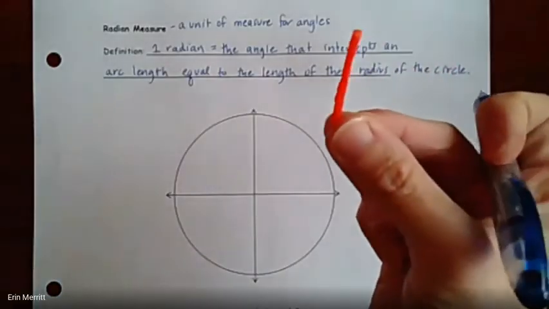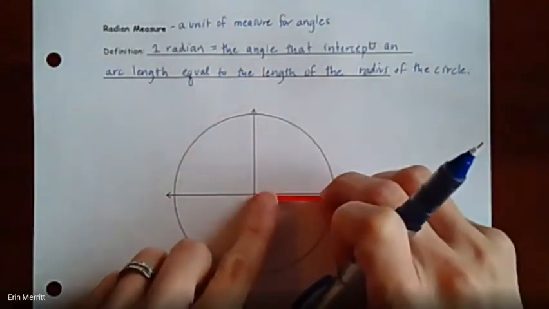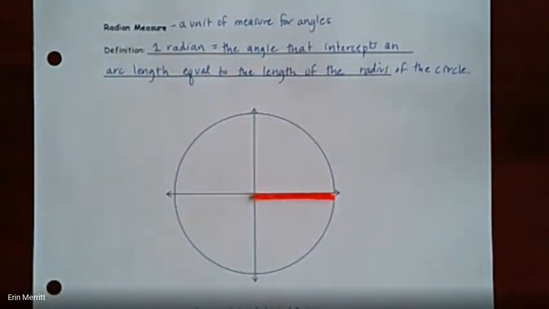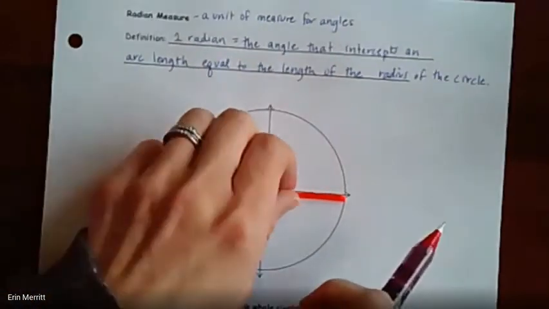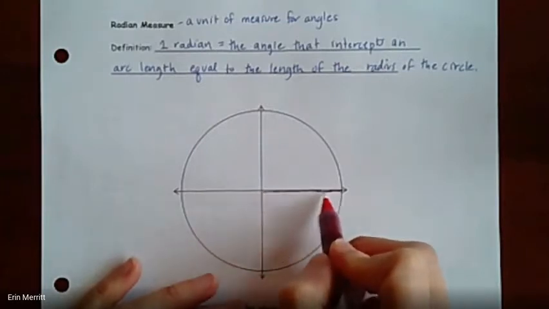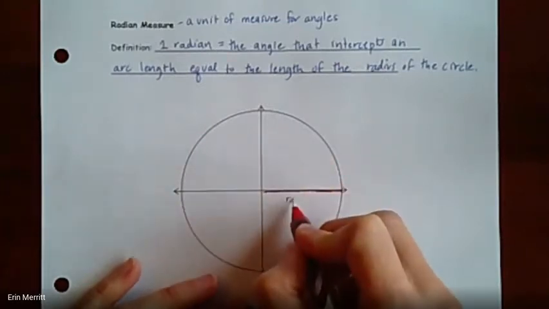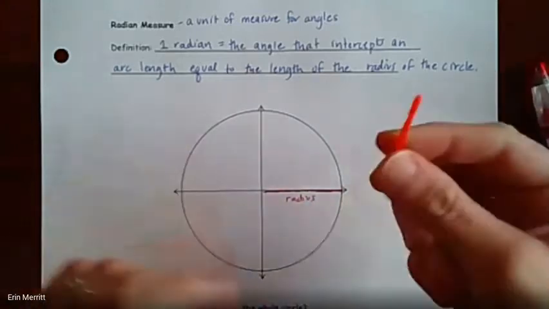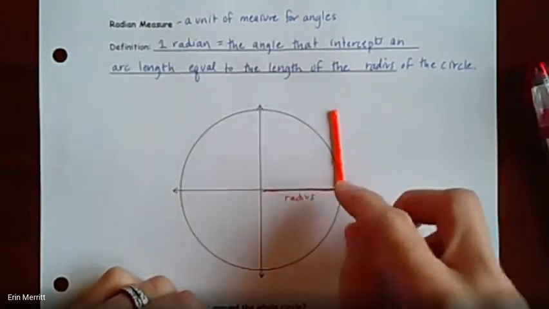So I've already pre-cut these little Wikki sticks, so I'm going to lay it down. And you can see that the length of it matches the length of the radius right there. All right, so I'm going to take my Wikki stick off, and I'm just going to highlight over to show, okay, here is my radius. So if I take that same Wikki stick and I bend it, that's the beauty of this.